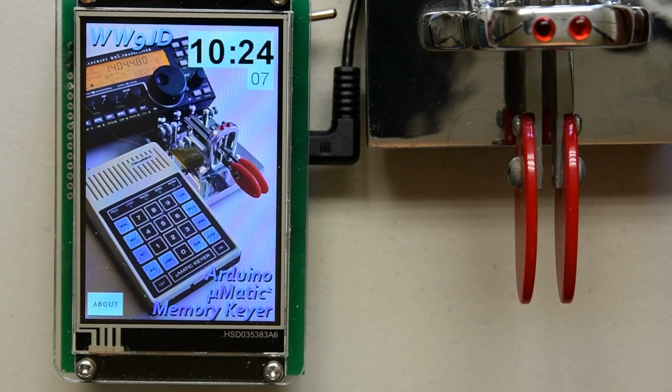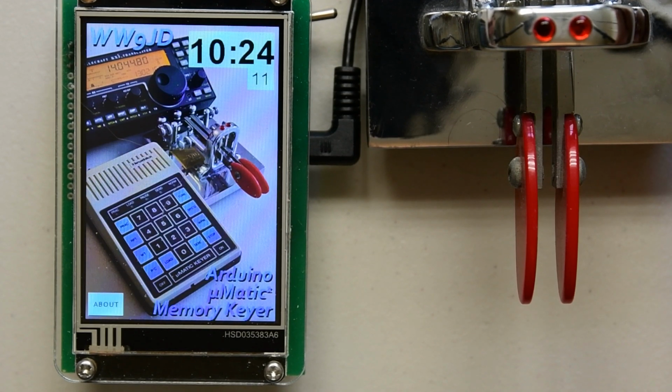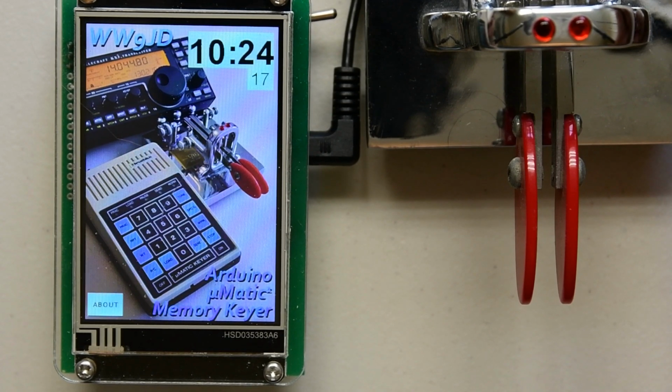This is one of a series of videos to explain the setup and operation of the WW9JD Arduino µMatic² memory keyer. I am Rick Dubs, WW9JD.